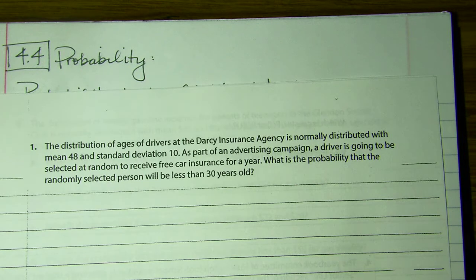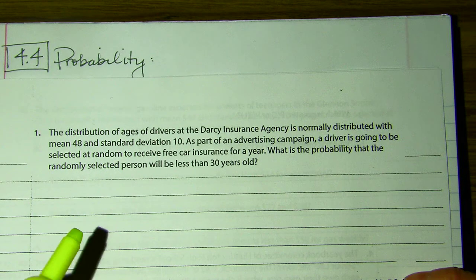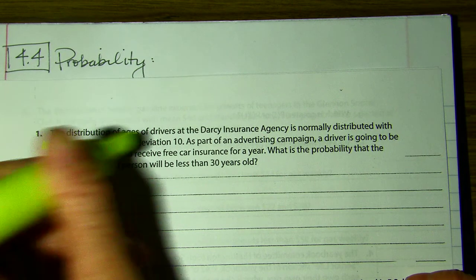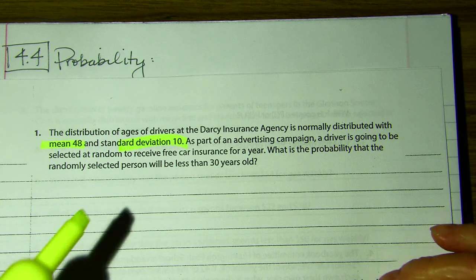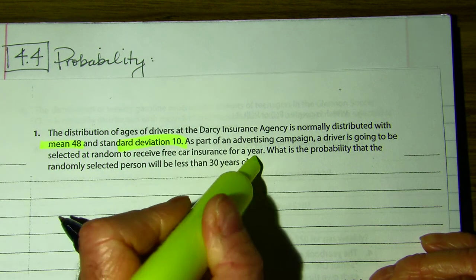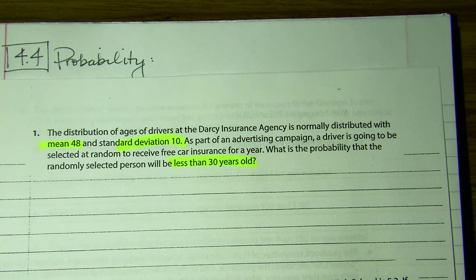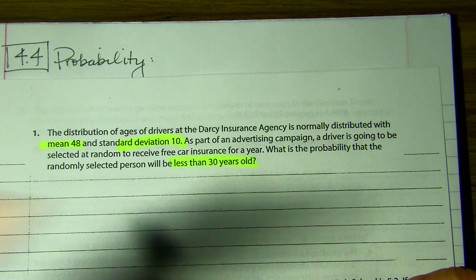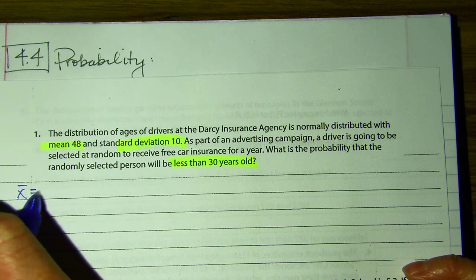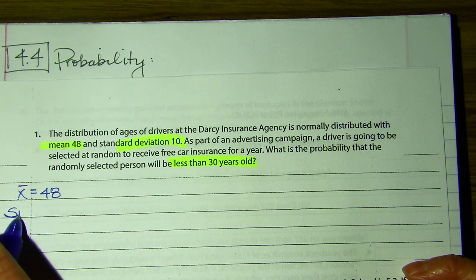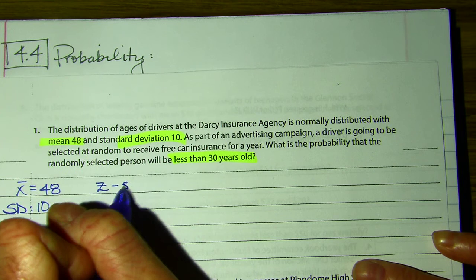So number 1, and you're going to be seeing the same kind in your homework. The distribution of ages of drivers for this insurance company has a mean of 48 and a standard deviation of 10. They're looking at what is the probability a randomly selected person is less than 30 years old. So this is reviewing stuff from Unit 1. When I see a mean of 48 and a standard deviation of 10, and that's all they gave me, then I know they're wanting my z-score.